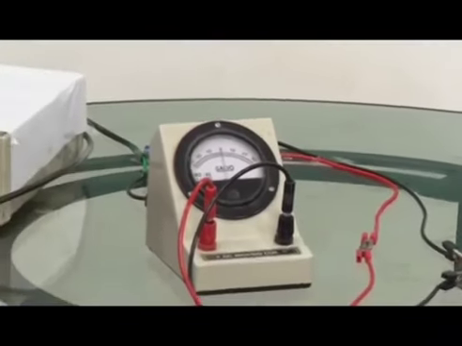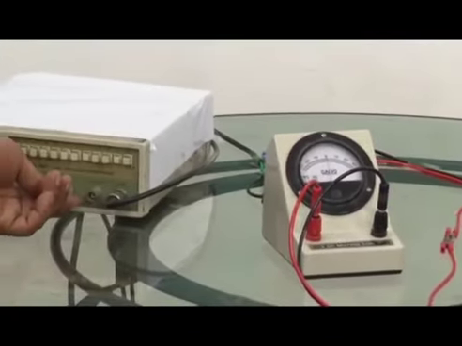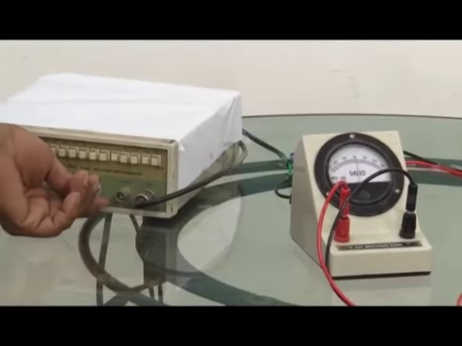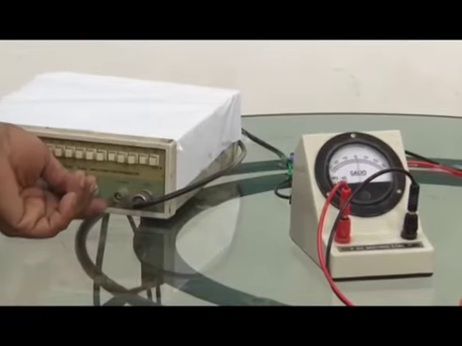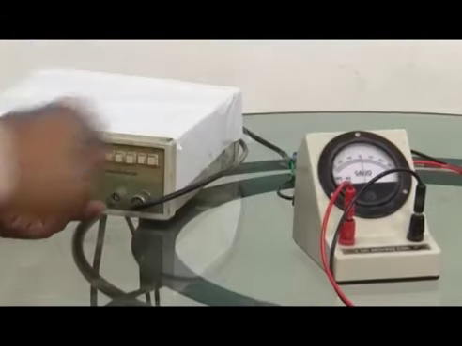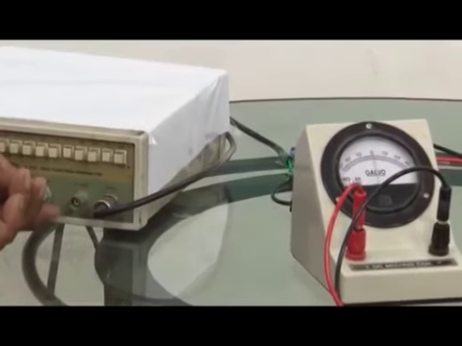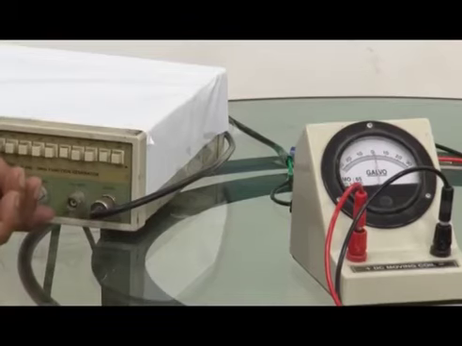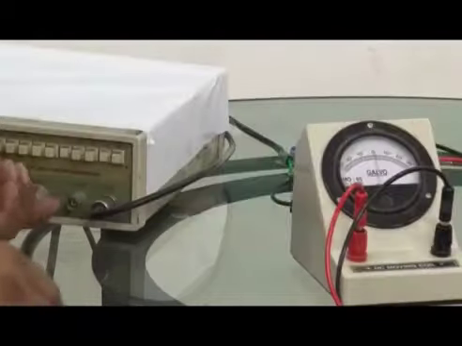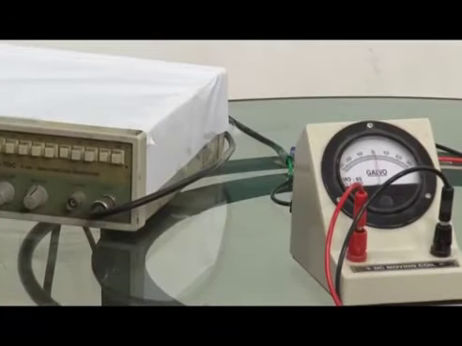Now see when I give the voltage, what happens? It goes in the left direction, your needle goes in the left direction, unidirectional, but the direction has changed because I have changed the polarity of this diode, and therefore, what was forward biased earlier has become reverse biased and vice versa.